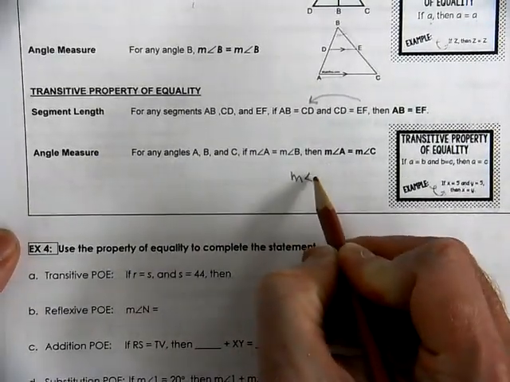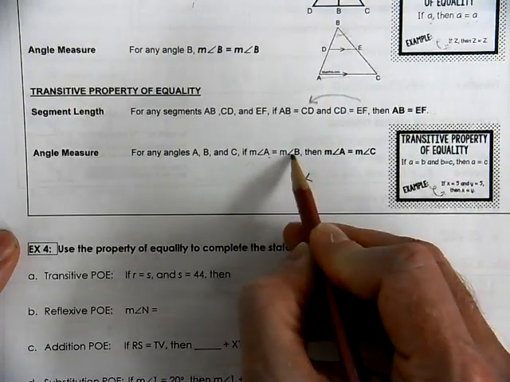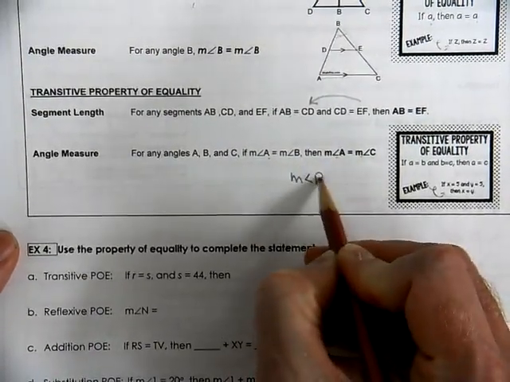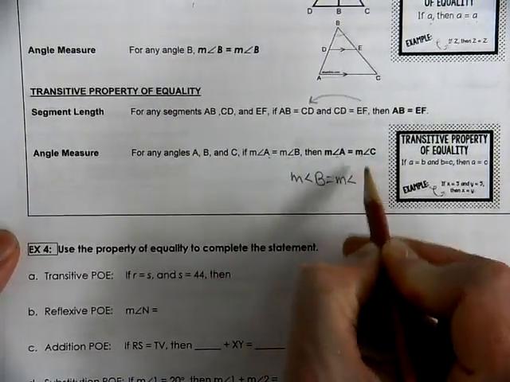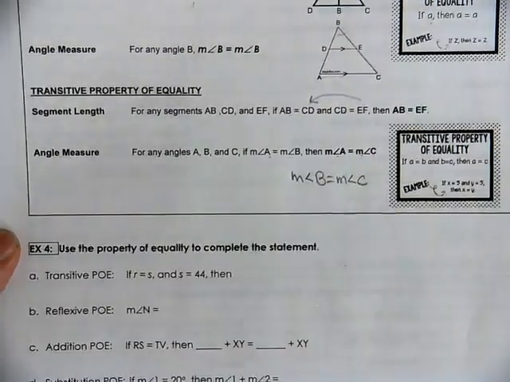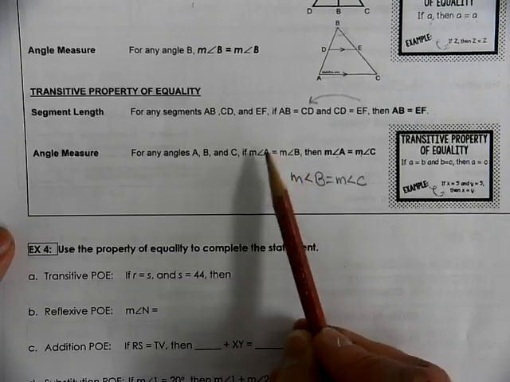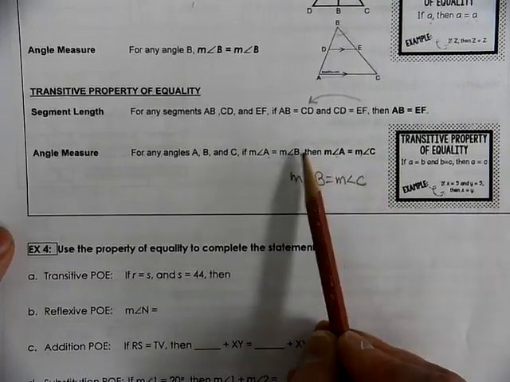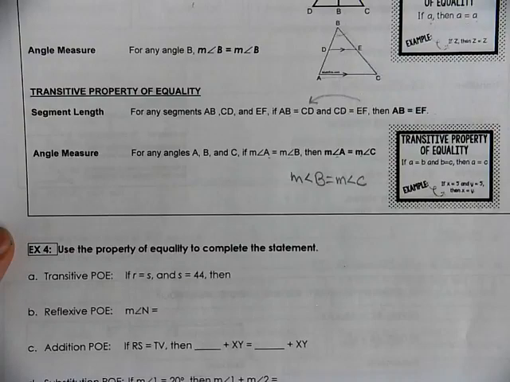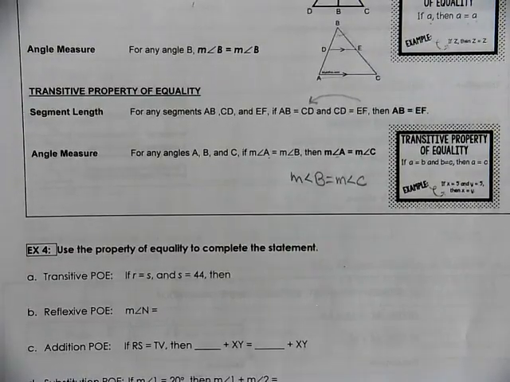Then the measure of angle B is going to equal the measure of angle C. If B equals A and A equals C, then B equals C. That's called the transitive property of equality.